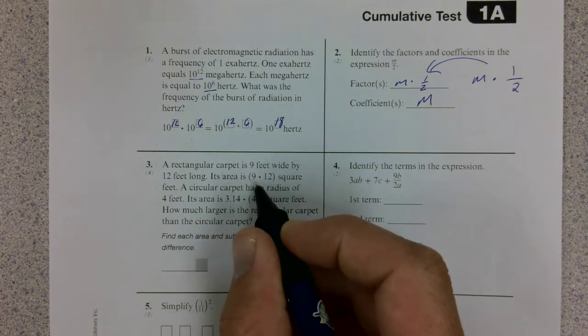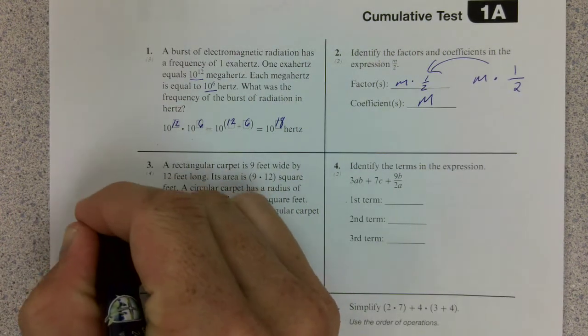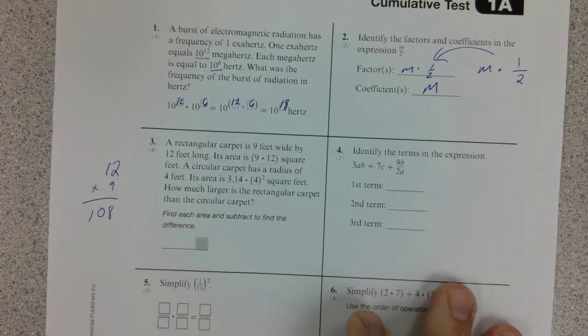Area of the rectangle is going to be 9 times 12, and the area of the circle is going to be 3.14 times 4 squared. So it gives you each of the different parts of your calculation, and you'd go about carrying that out. 9 times 12, or 12 times 9 is going to give you 108.